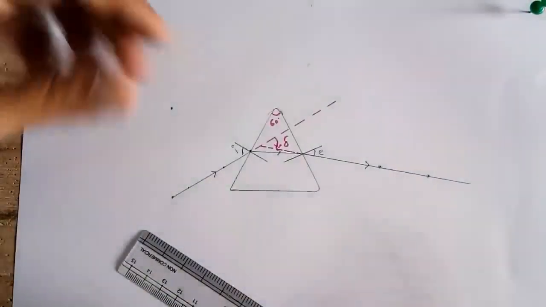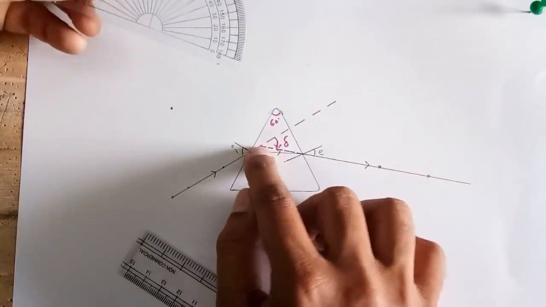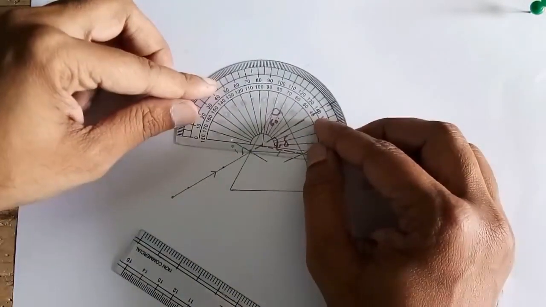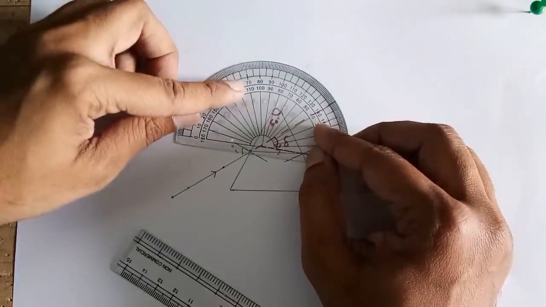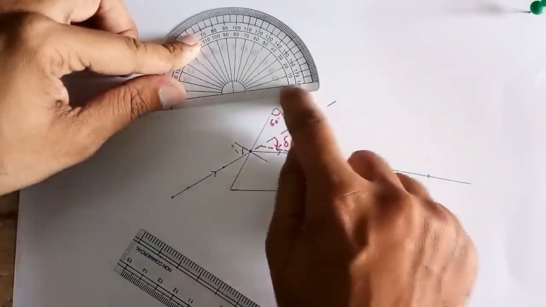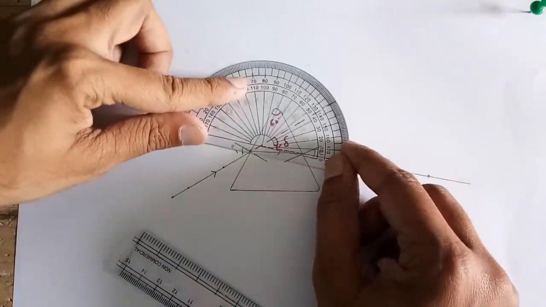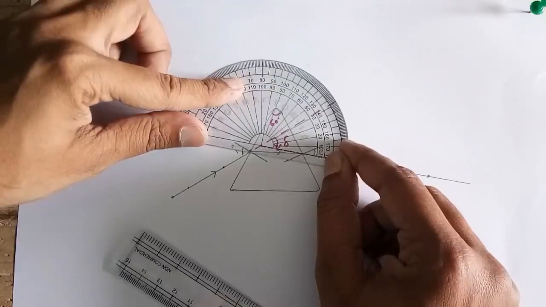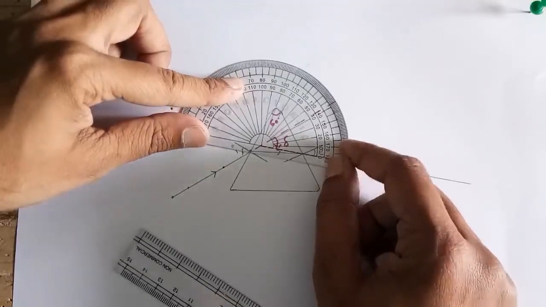Okay, how do you measure this? See, make sure that this point is falling over here, like this, and the angle of deviation, this line matching with this line, and the angle of deviation is just over 40 degrees.